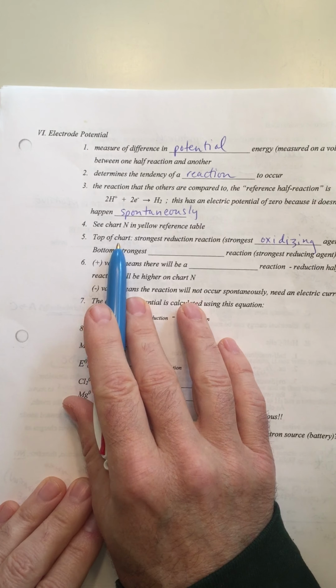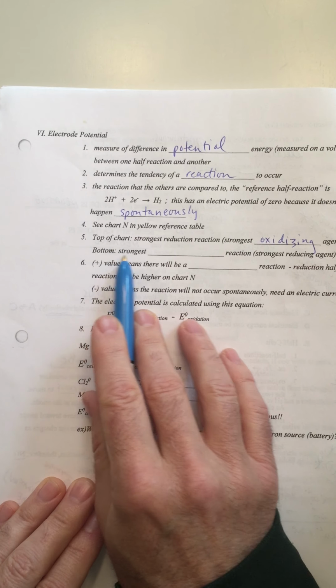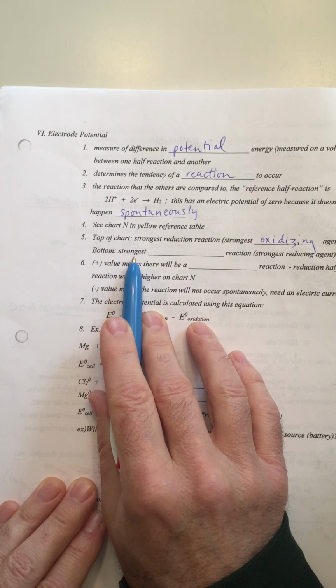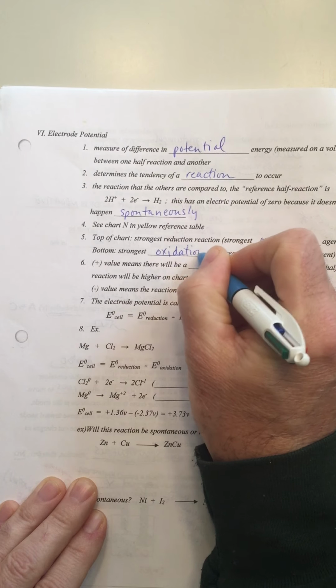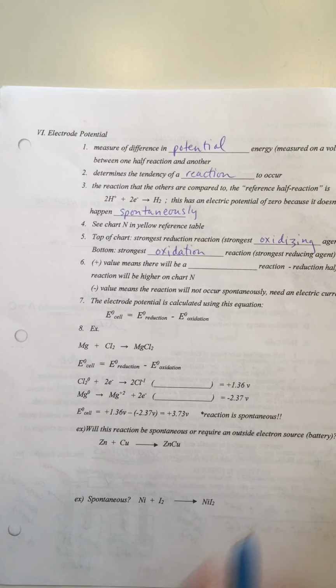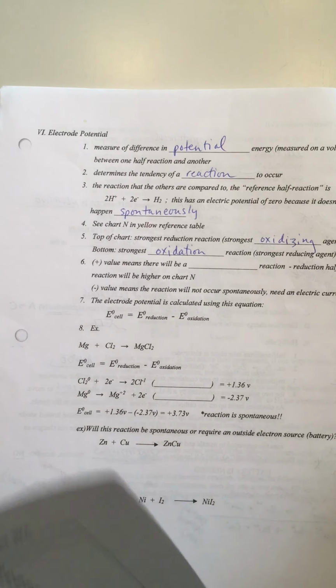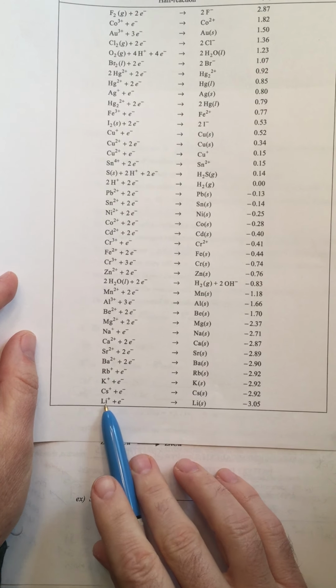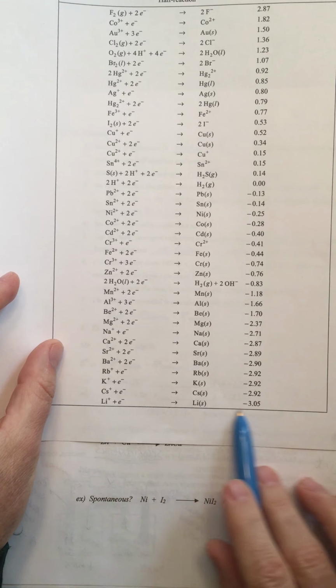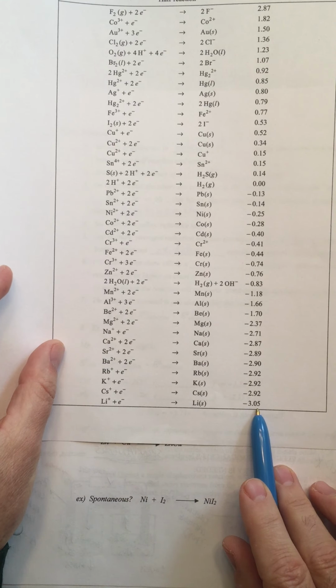That's the top. At the bottom is the strongest oxidation reaction. That would be the strongest reducing agent. So on this chart at the very bottom, you can see lithium. If it picks up an electron, it's going to be negative 3.05.